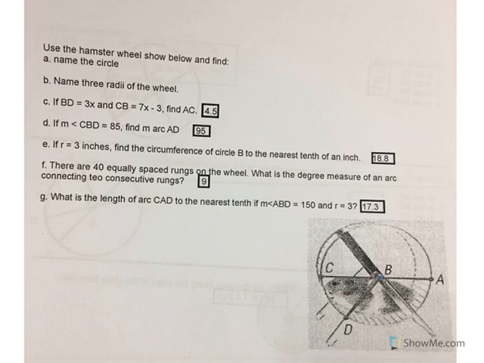So the name of this circle right here is going to be circle B. Okay? Name 3 radii of the wheel. So a radius has 1 point on the center and 1 point on the circle. It is a line segment that connects those 2 points. So we have 3 radii.